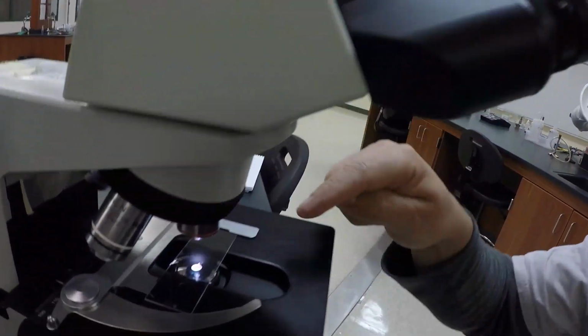Hi all. Today we're going to do the cell membrane diffusion and osmosis lab. To start with, I've set up the Brownian movement procedure number 1, so you can see that particles are in movement at all times. All I've done is taken a little bit of Indian ink and placed it on a slide with a cover slip, and put it under a microscope.